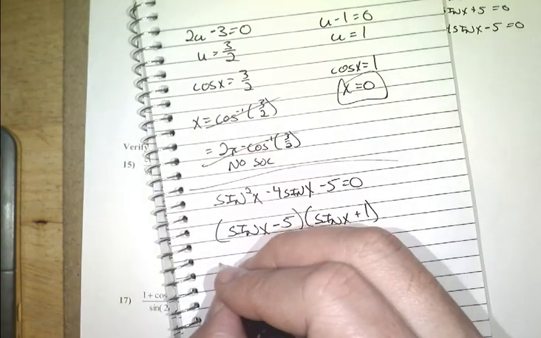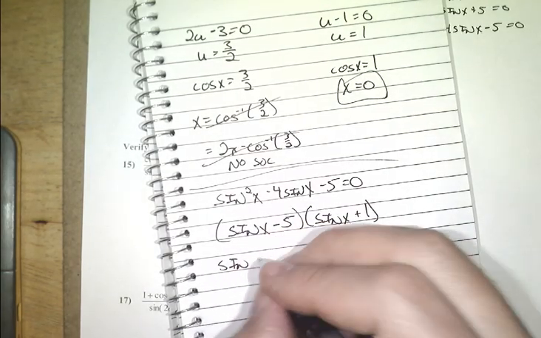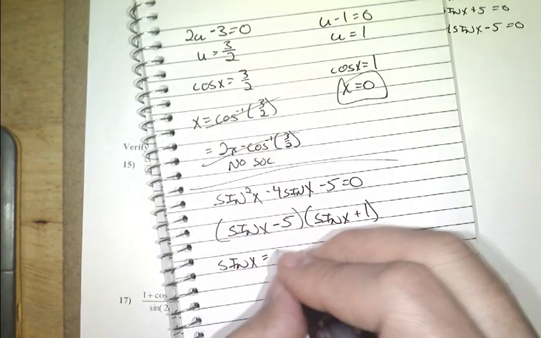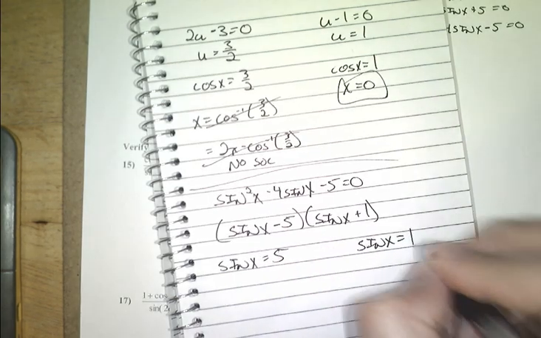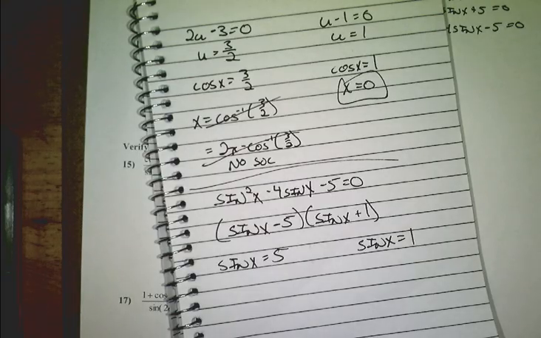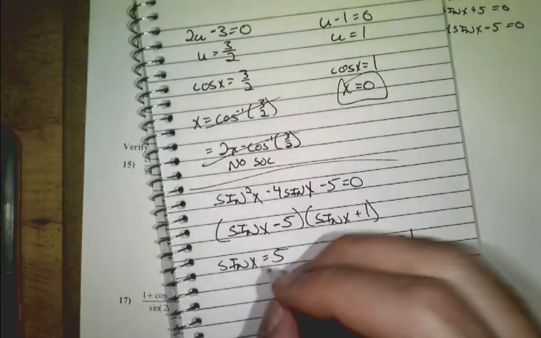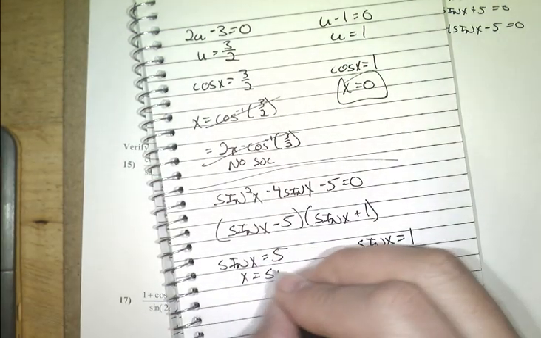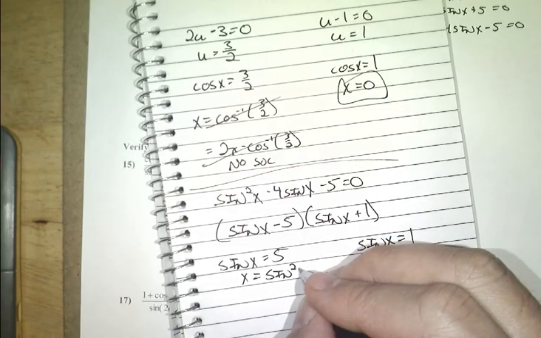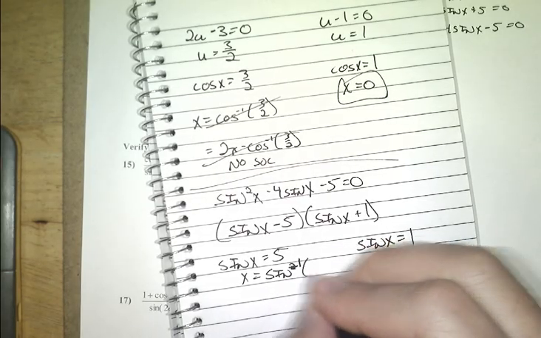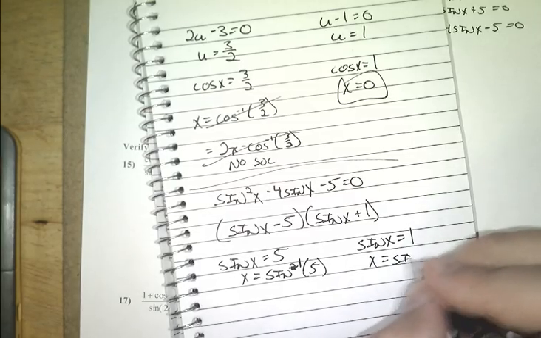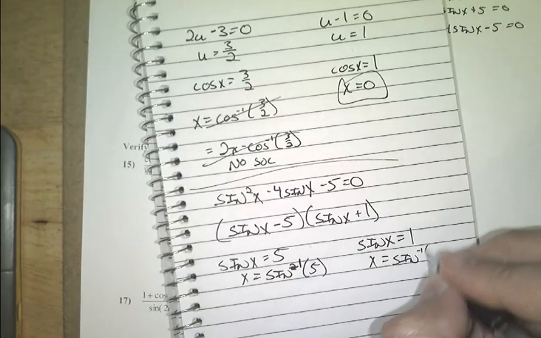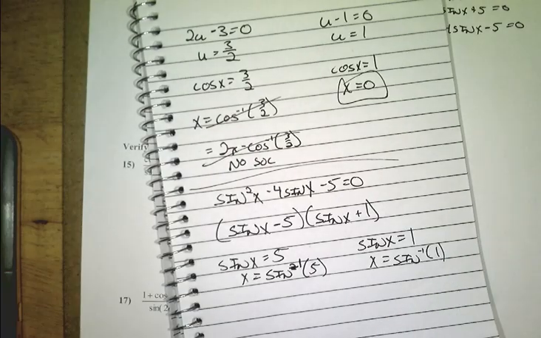So now we know that sine x is equal to positive 5, or sine x is equal to negative 1. Take inverse sine of both sides. x equals sine inverse of 5, and x equals sine inverse of 1.